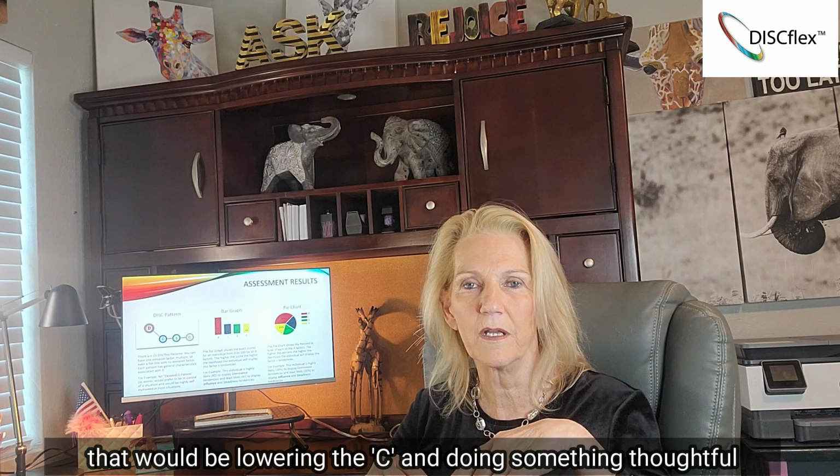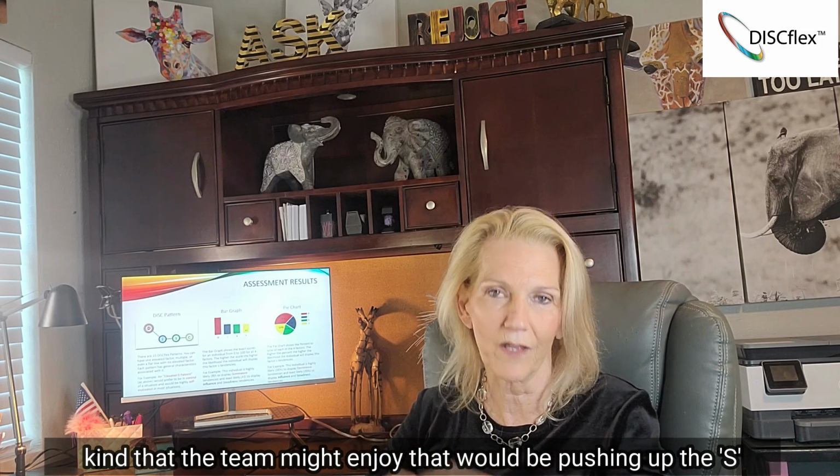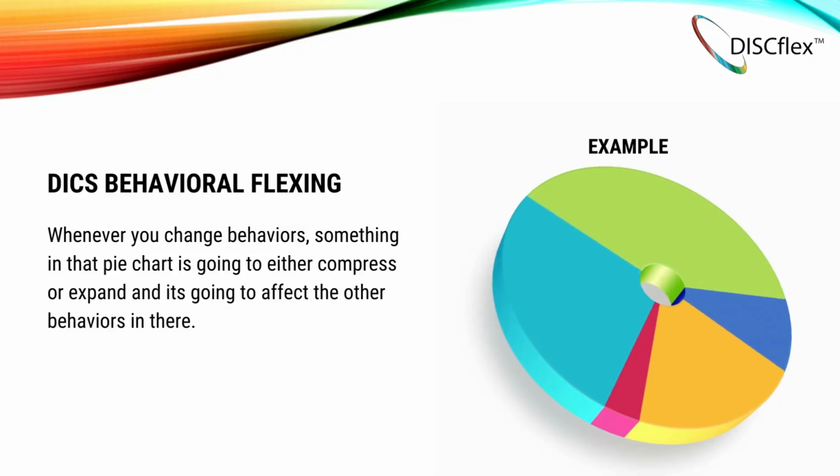So we take what has been going on for all this time, the way we behave, and do something slightly different. And that would be lowering the C and doing something thoughtful, kind, that the team might enjoy. That would be pushing up the S. Whenever you change behavior, something in that pie chart is going to either compress or expand, and it's going to affect the other behaviors in there.